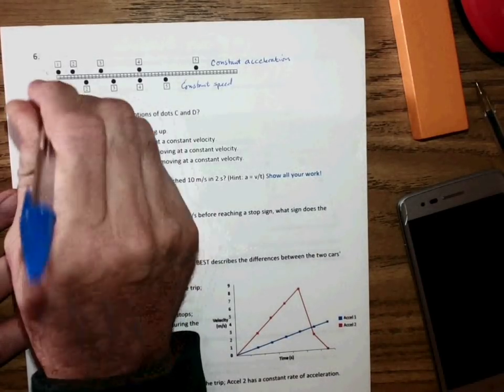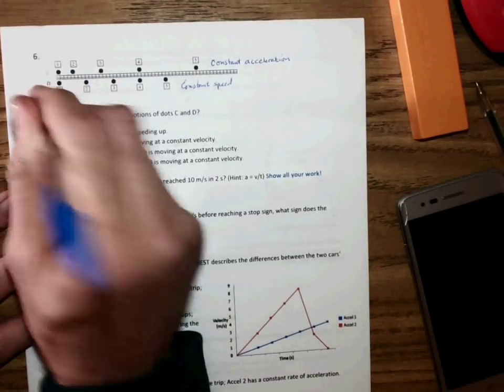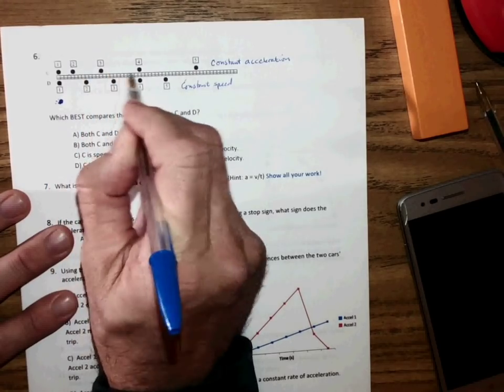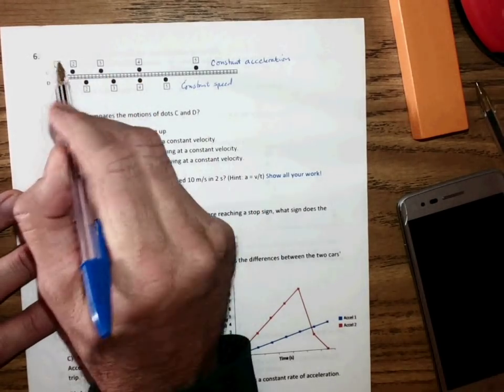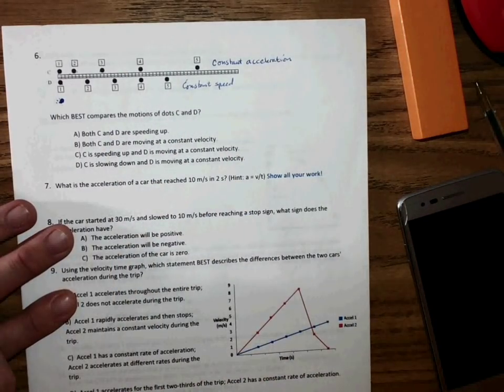Now this is not on the test, but let's just go ahead and think about this. Constant position, that thing would just keep making a point, making a point, making a point. Constant speed, every 8 centimeters, every second, these are all equal. And this one's speeding up, right? And then get closer and closer if it was slowing down.